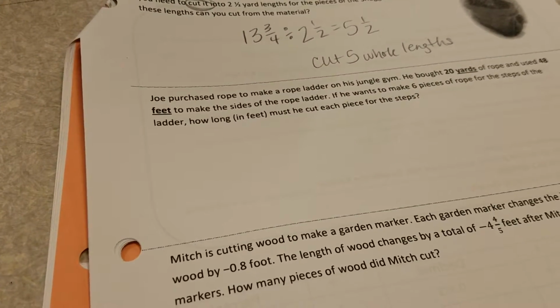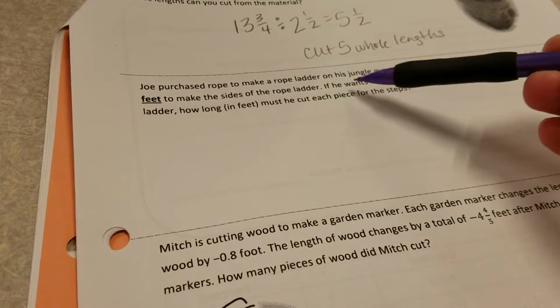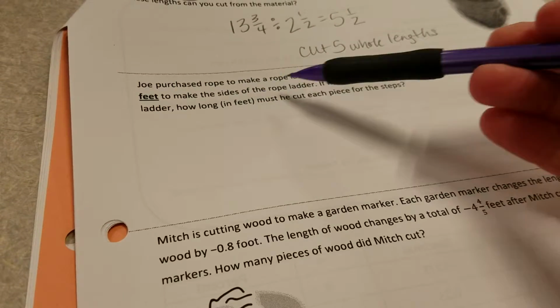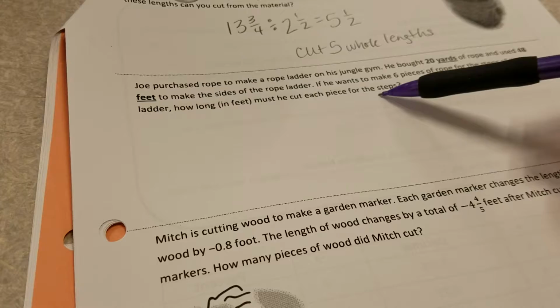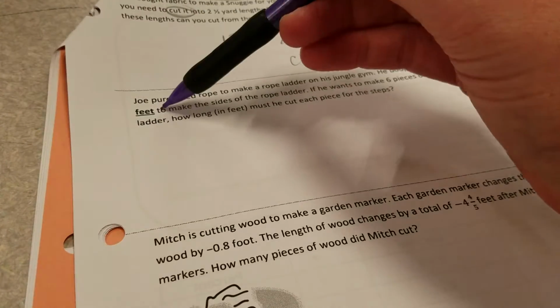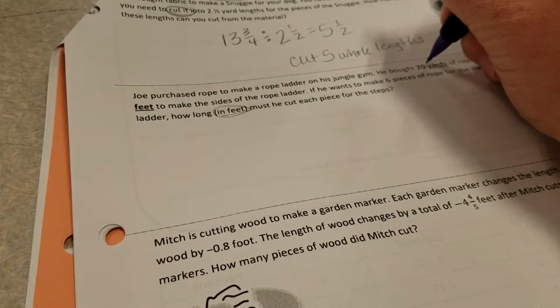The second one, Joe purchased rope to make a rope ladder on his jungle gym. He bought 20 yards of rope and used 48 feet to make the sides of the rope ladder. He wants to make 6 pieces of rope for the steps of the ladder. How long in feet must he cut each piece for the steps? We have an issue here because notice in bold there's yards and then there's feet. So since we want our final answer to be in feet, let's go ahead and change this over.